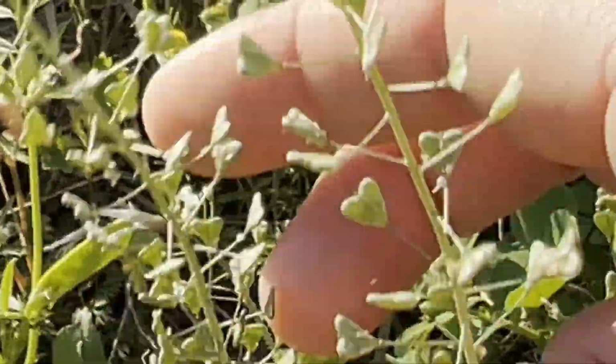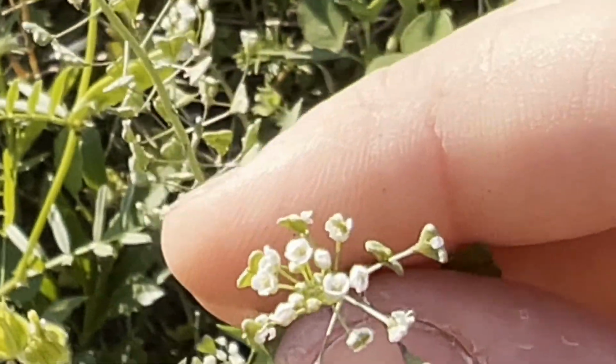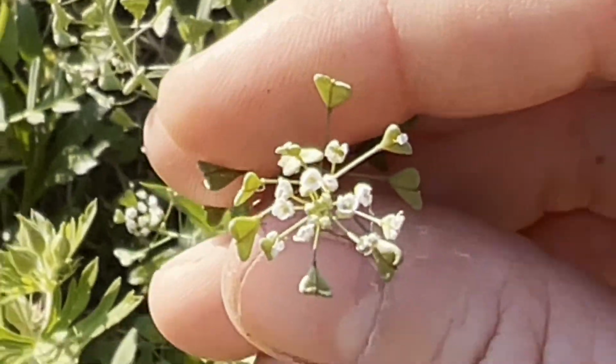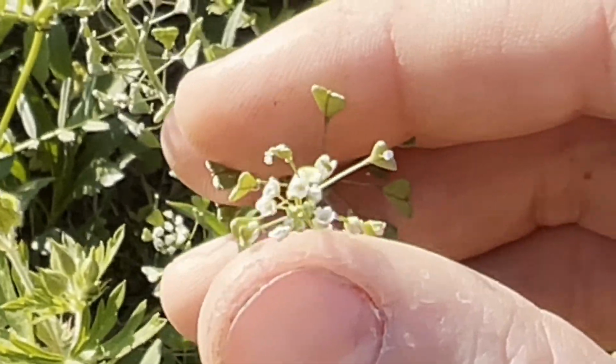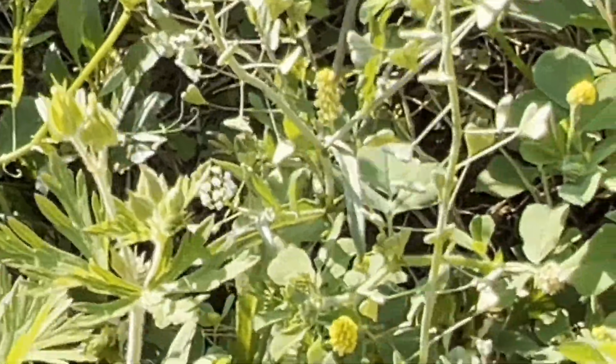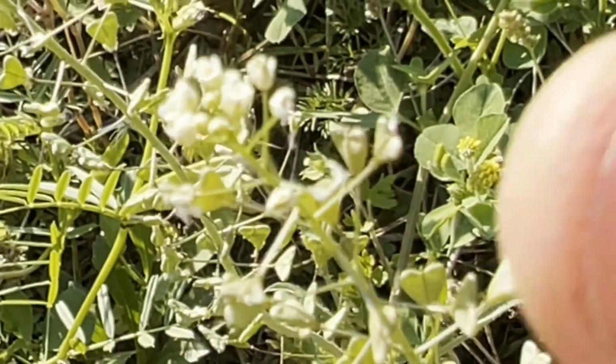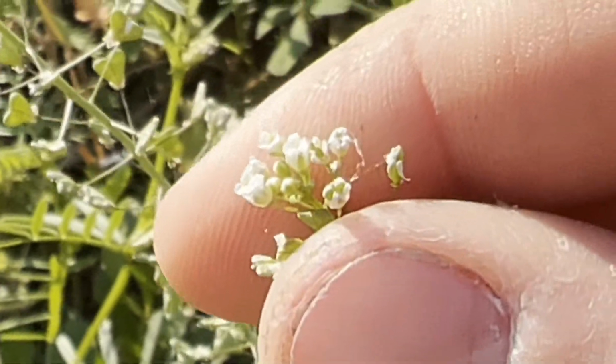And it should have 4 petals, which we don't see too much, right, with angiosperms. It's so tiny. You can just kind of see the 4 petals. I wish my camera would behave, but it doesn't want to bring these into focus.